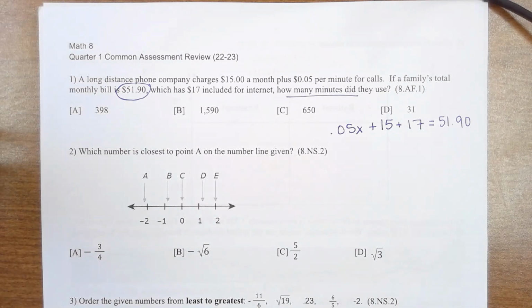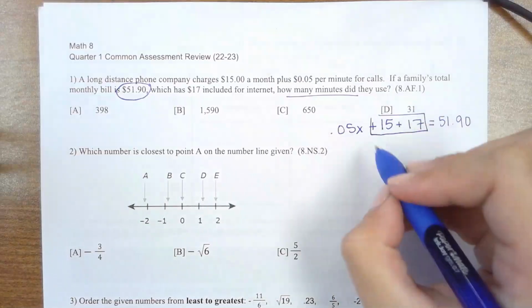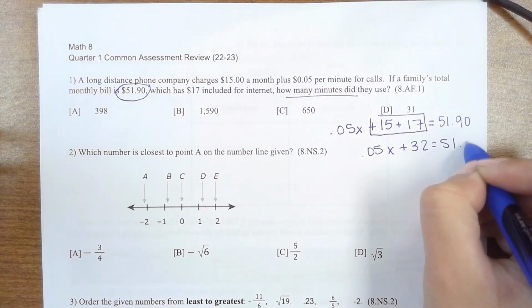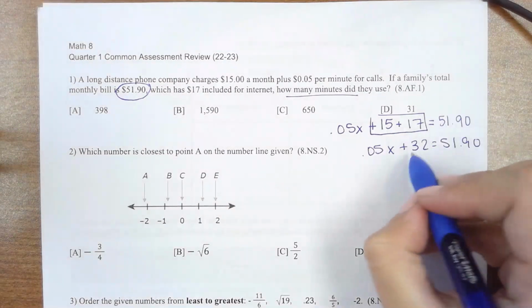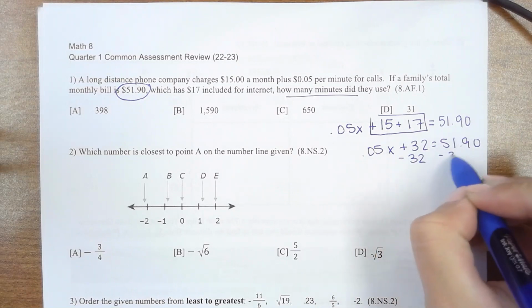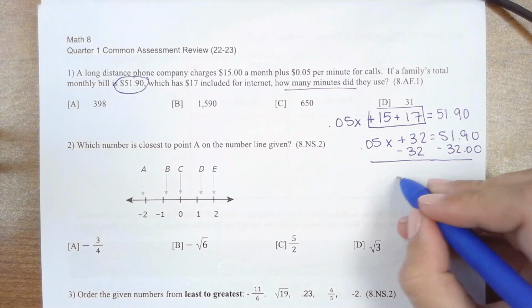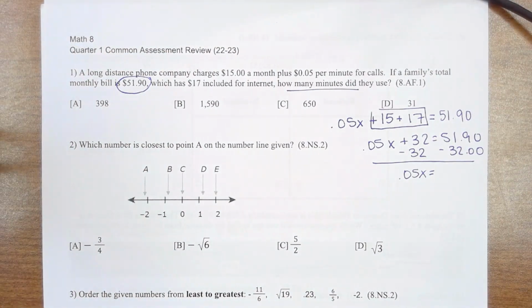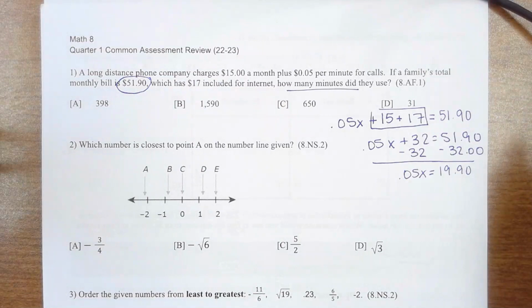So first step is to simplify by combining like terms. So I'm going to take my 15 plus my 17, and that's going to give me a 32. Next step is to subtract the 32 from both sides, because now we just have a basic two-step equation. We're going to be left with 0.05x equals, and then 51.90 minus 32 is $19.90.